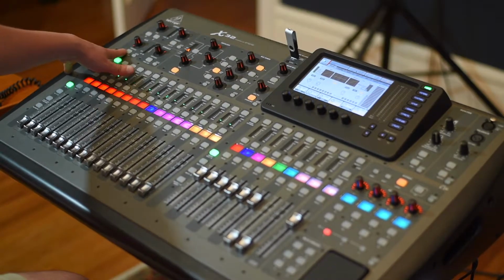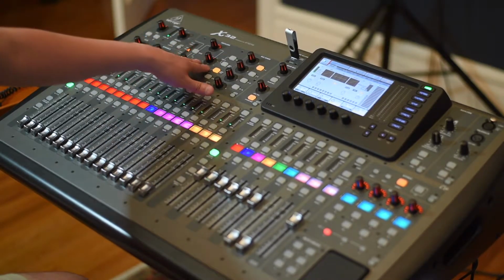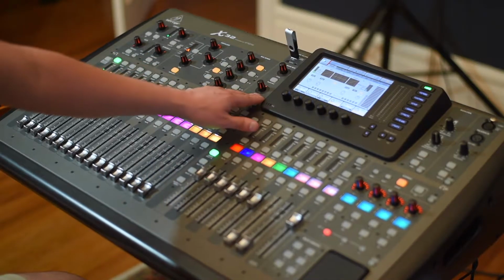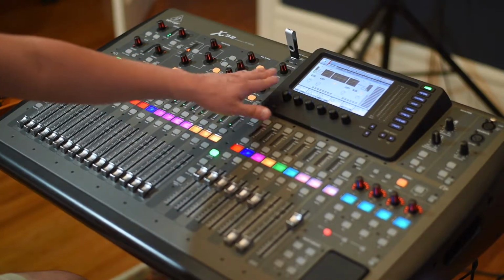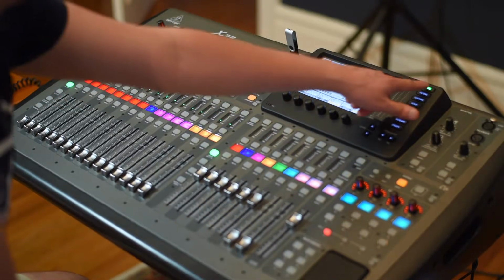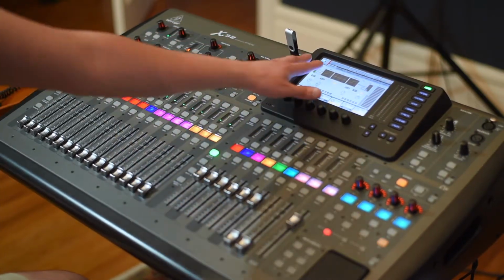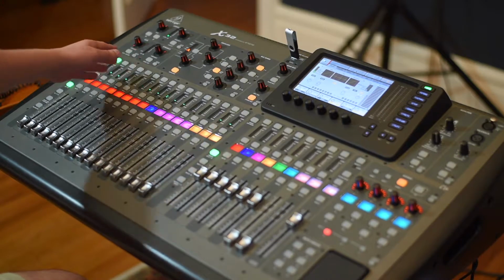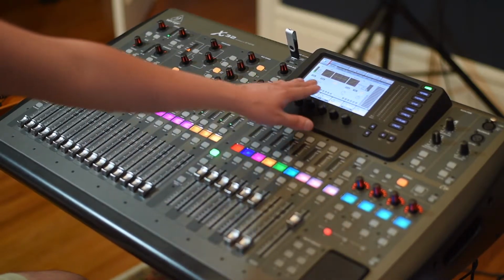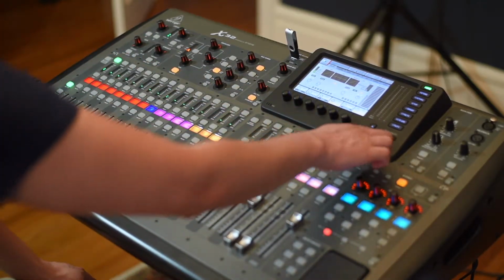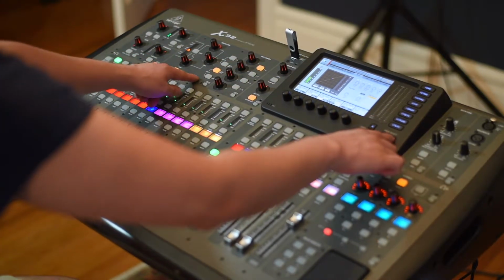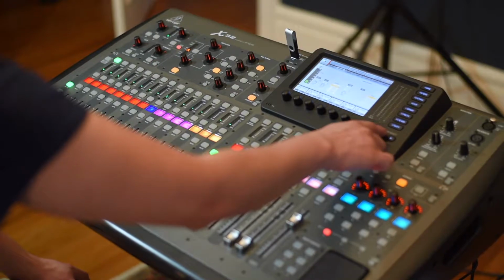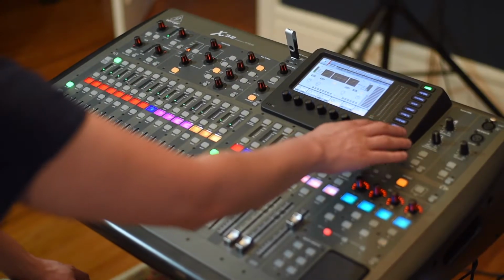Each one of the sections of this mixer can be viewed in this screen that is really nice. You can press the home button and overview the whole channel through all its stages, or you can move through each one of these with the page select buttons.